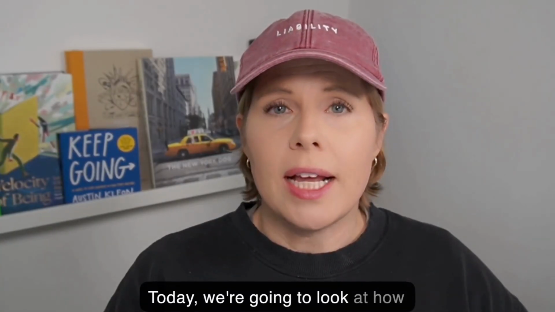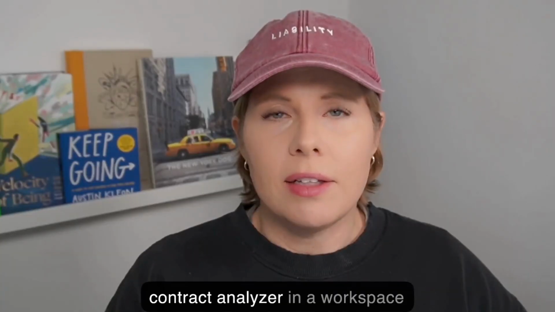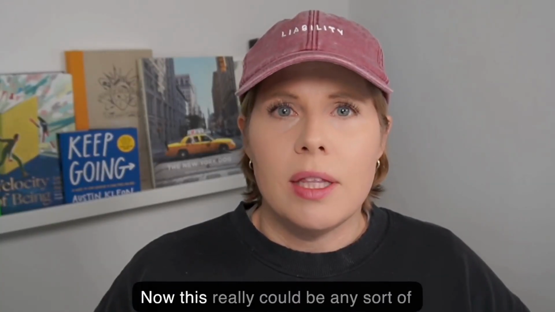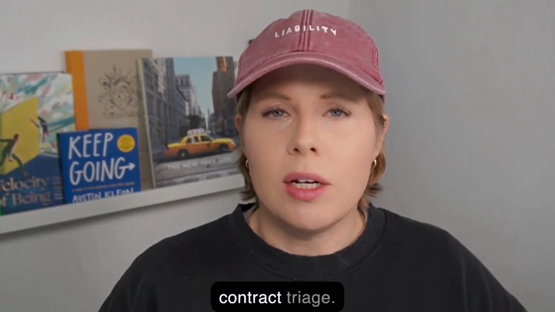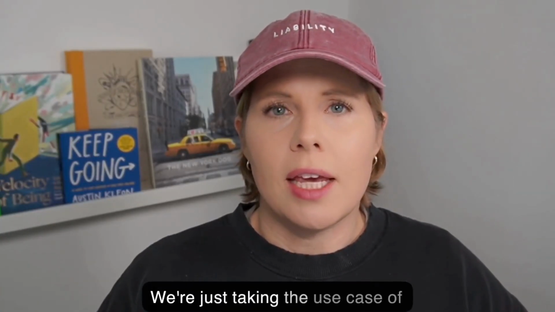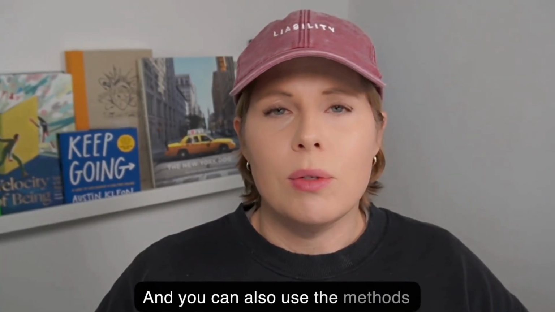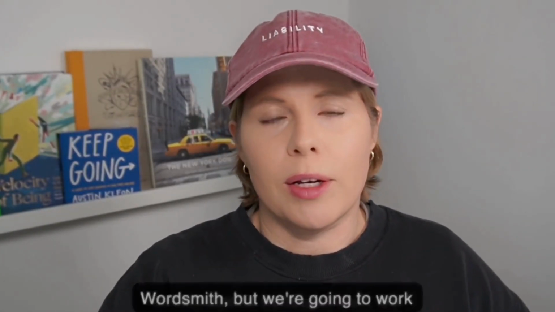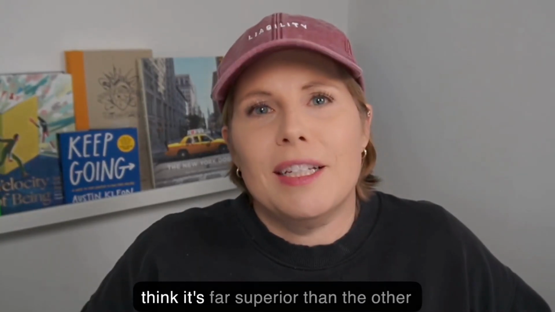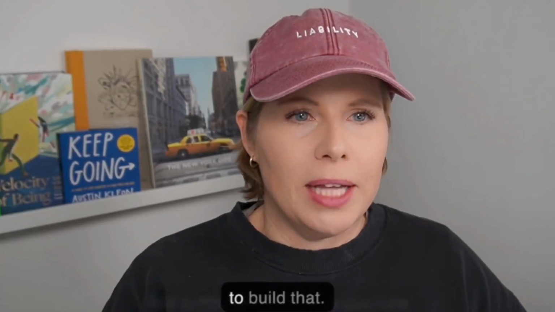Today we're going to look at how you can create a low value contract analyzer in a workspace within Wordsmith. Now, this really could be any sort of contract triage. We're just taking the use case of low value contracts, and you can also use the methods here in other tools besides Wordsmith, but we're going to work in Wordsmith because, well, we think it's far superior to the other tools. And so I'm going to show you how to build that.